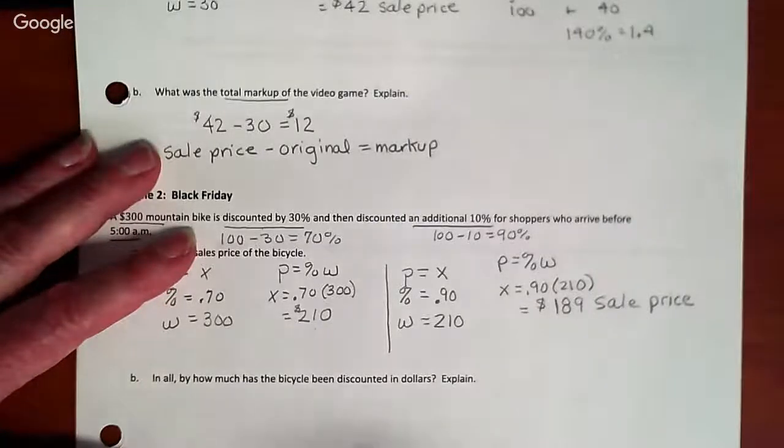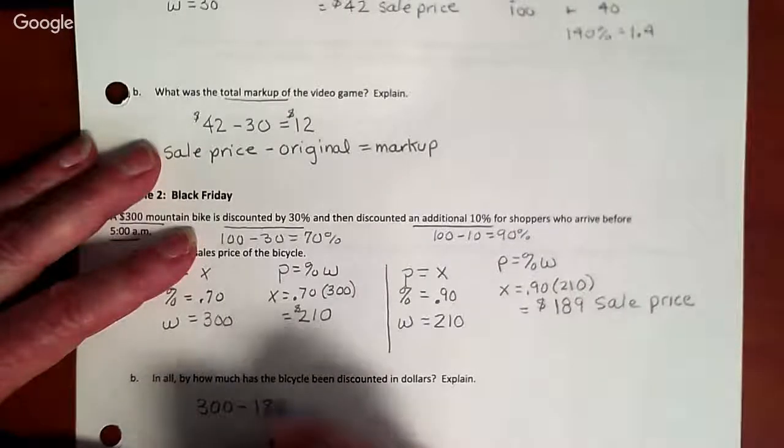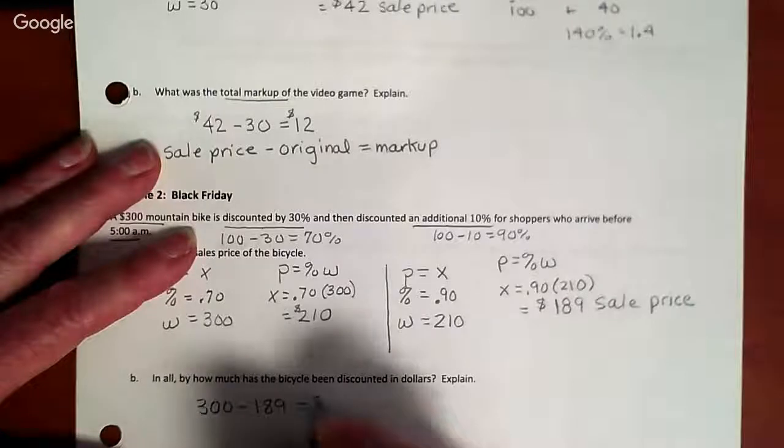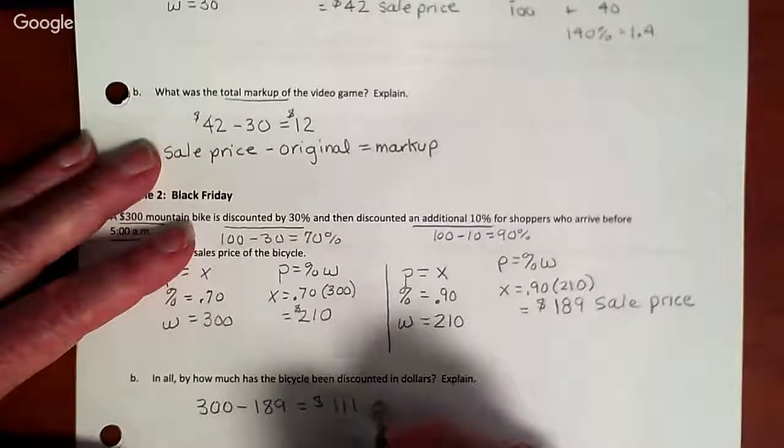Now it says, in all, by how much has the bike been discounted in dollars? Well, that's 300 minus $189 equals a discount of $111.